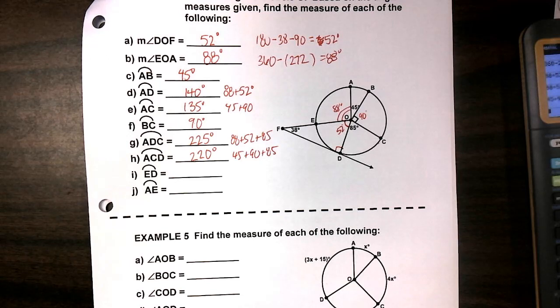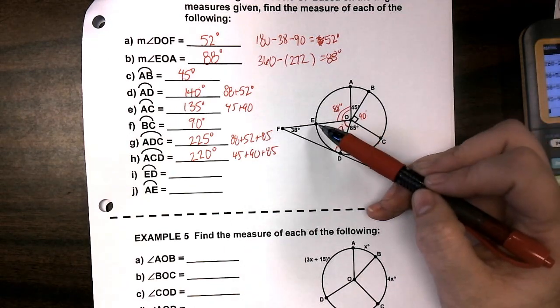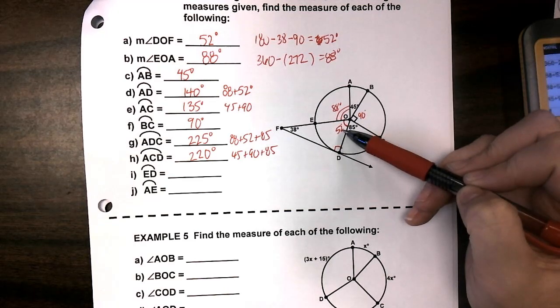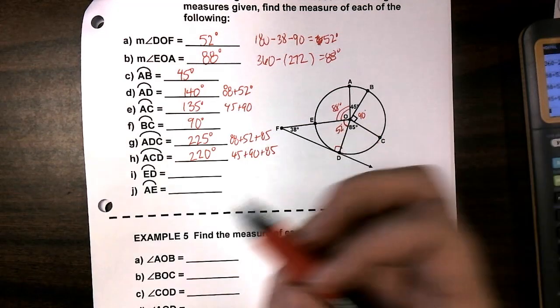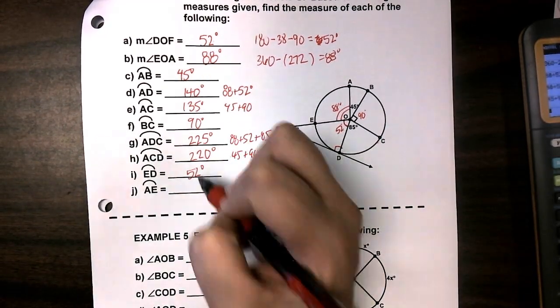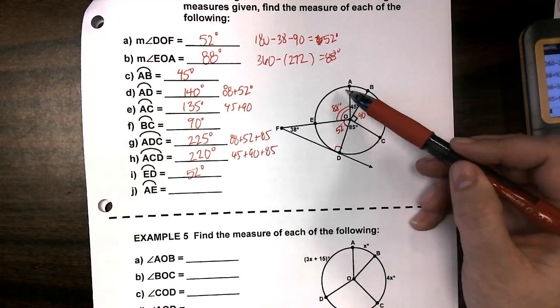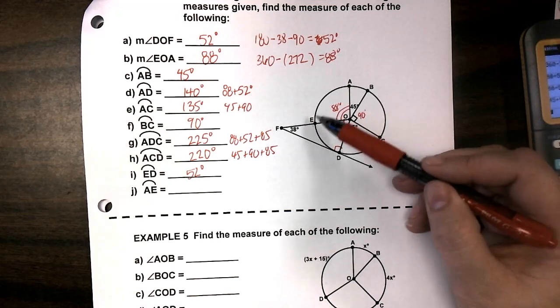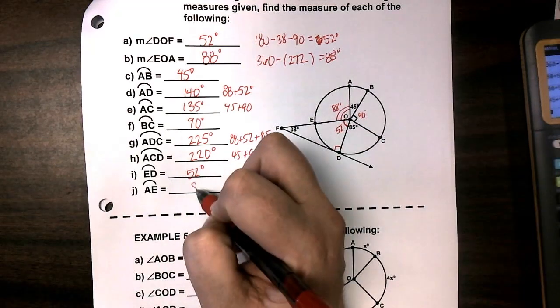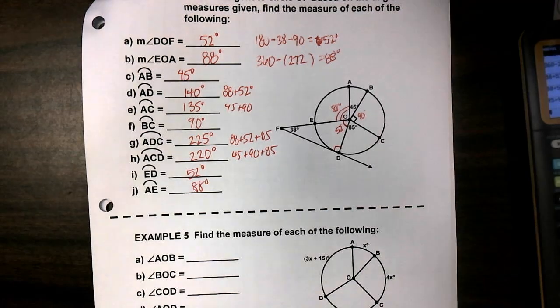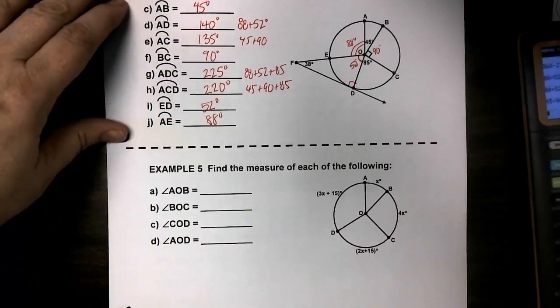And then arc ED, again that's a minor arc, E to D, the central angle is 52, so that arc is also 52 degrees. And then angle A to E, that central angle is 88, so the arc AE is also 88 degrees. So I do hope that you find that to be pretty easy and straightforward.